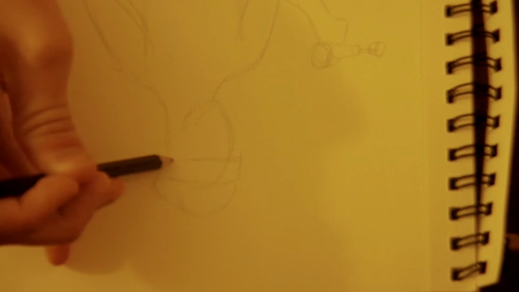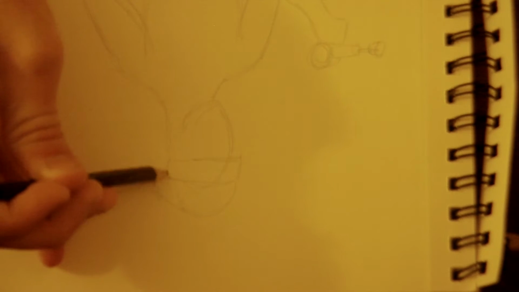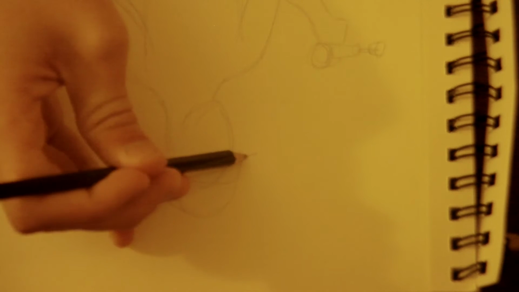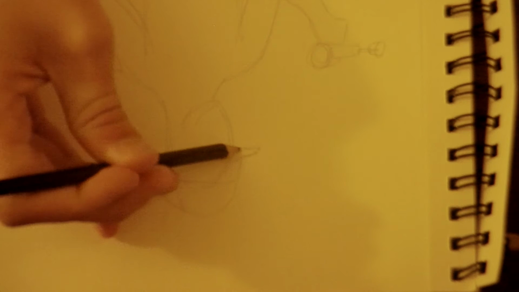But anyway, I guess the first thing is the hat. So, the hat's going to be pretty high up there. Just above the head, there'll be this little strap. And then there'll be the, I guess, cap part.